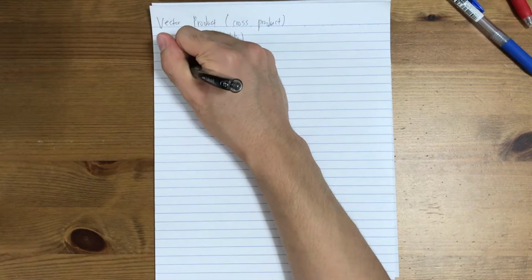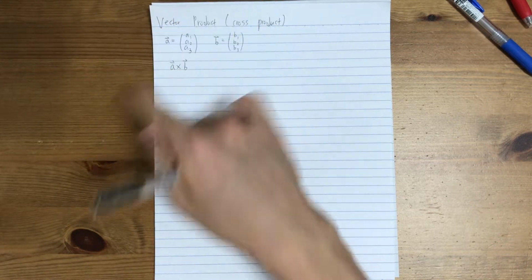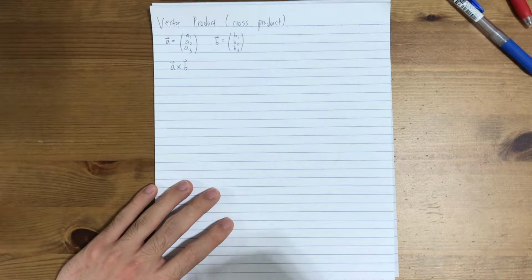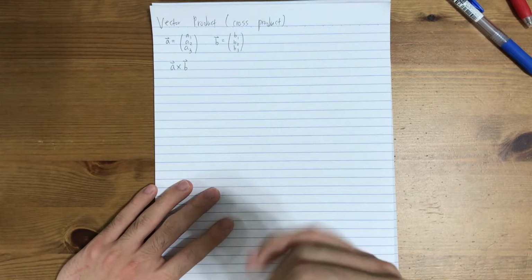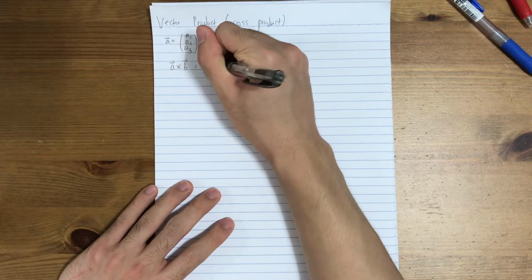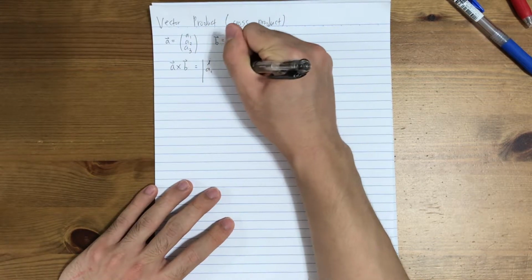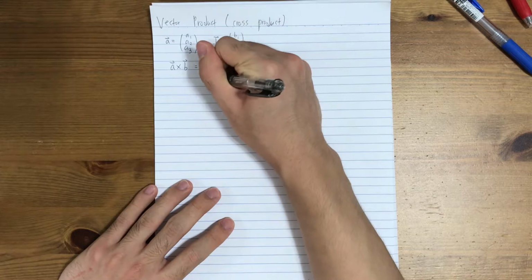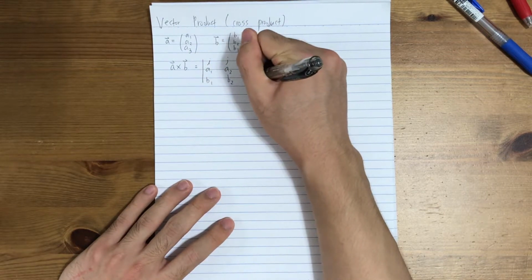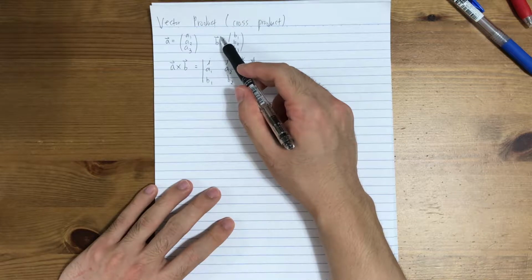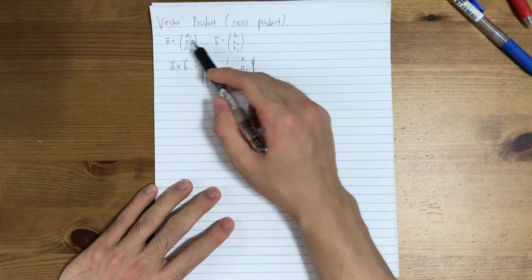Then A cross B, which is a cross product, is the determinant of a 3 by 3 matrix, when we apply something called the transpose onto these vectors.